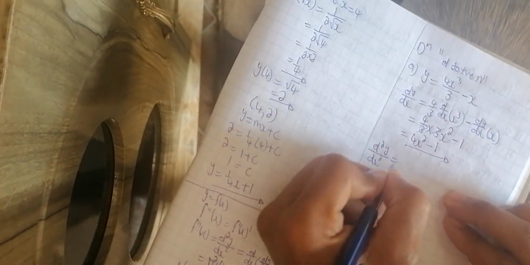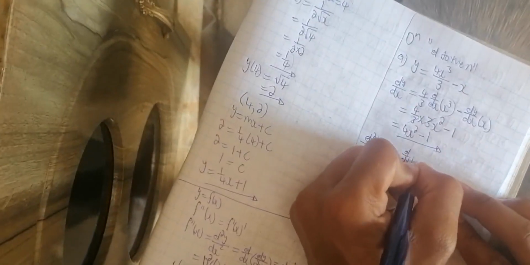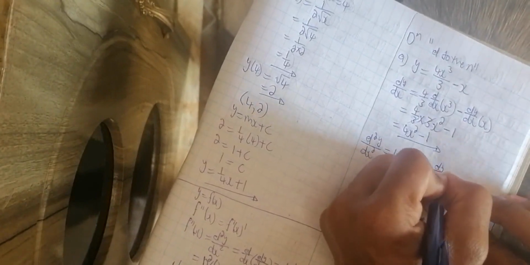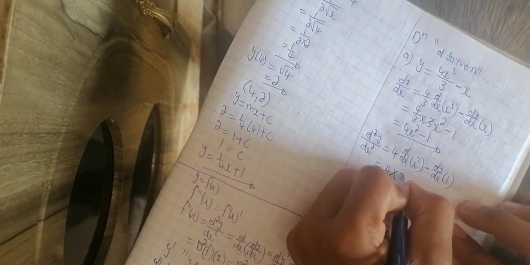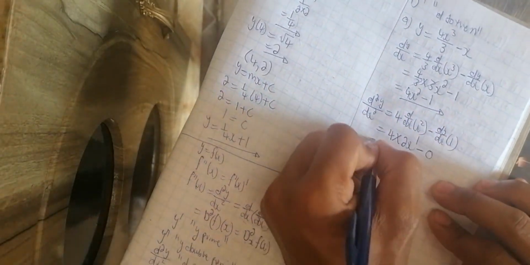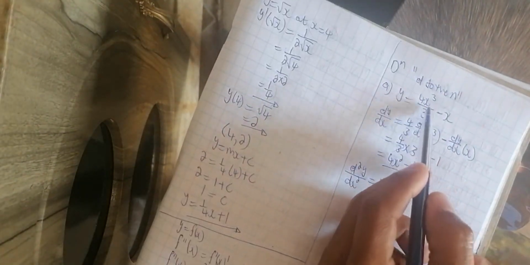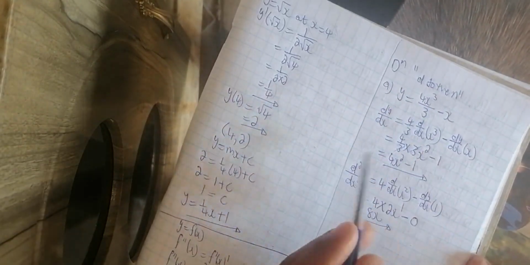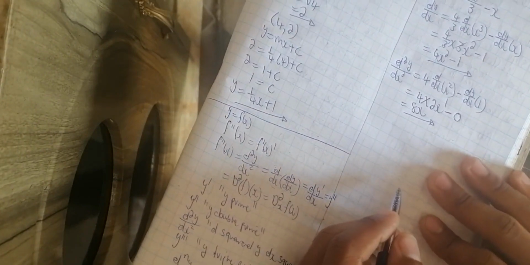Now let's go and find d squared y over dx squared. I'm going to factor out a constant once again: dy over dx of x squared minus dy over dx of 1. So I have my 4, bring down the 2, subtract 1, and the derivative of a constant is 0. You have 8x as your final answer. That was, I think, a grade 10 or 11 derivative. Very good. Now let's go and find another one.